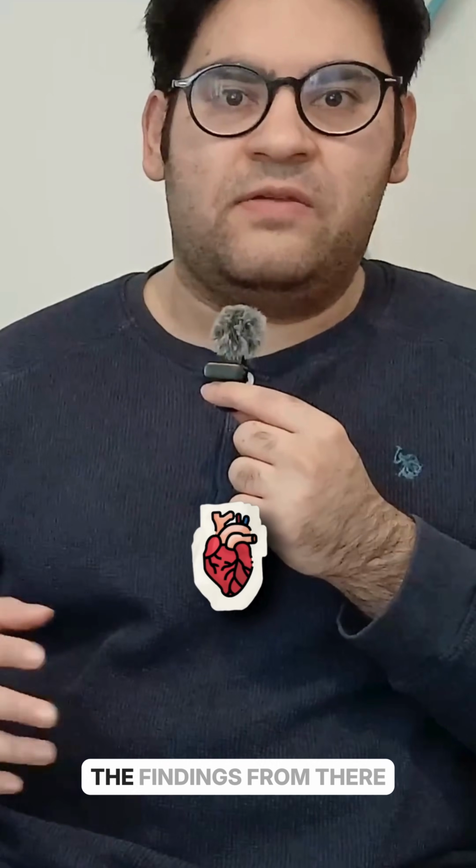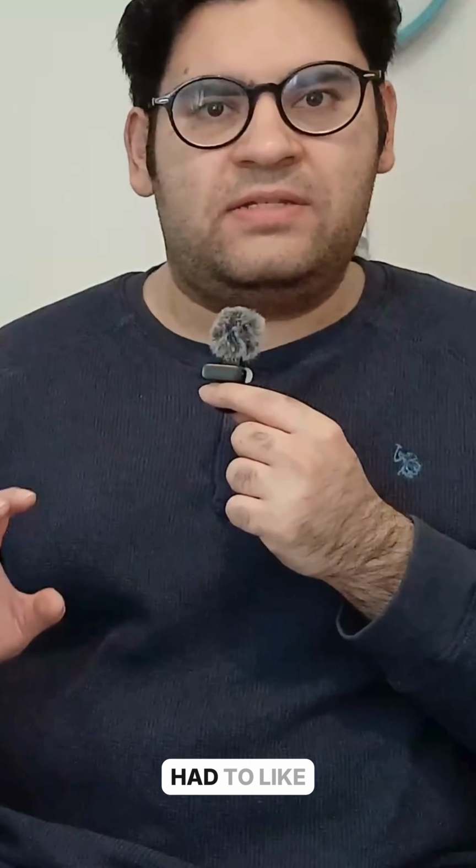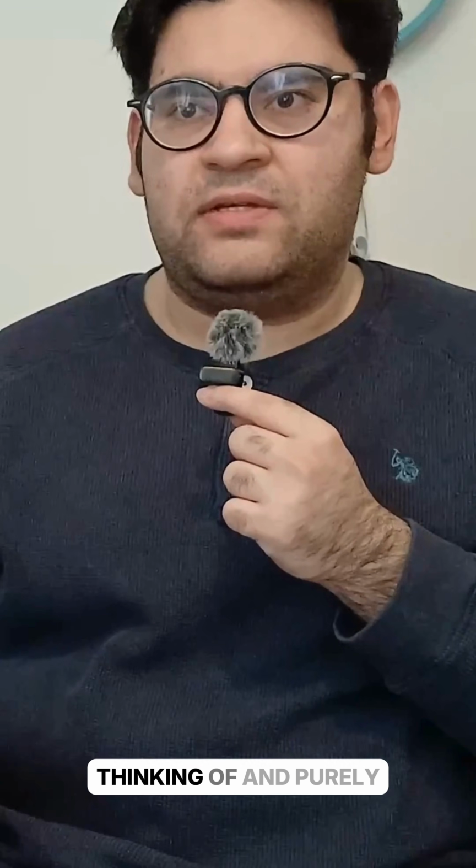ECG readings and the findings from there are not available because that's a whole other modality. So because of that, I had to let go of the cardiovascular metrics that I was initially thinking of and purely just look at prostate cancer biomarkers.